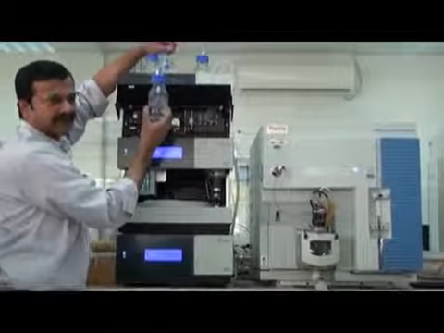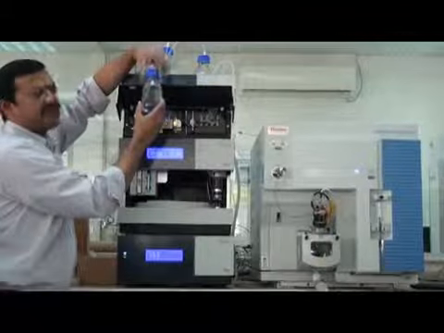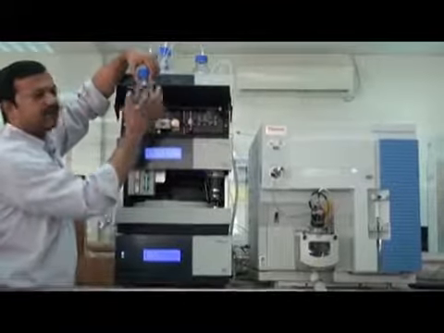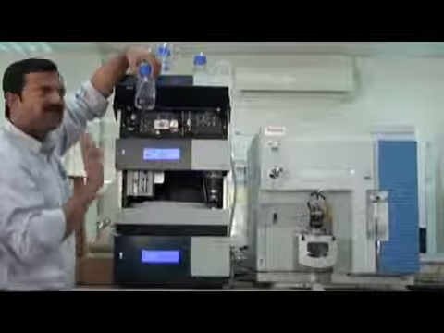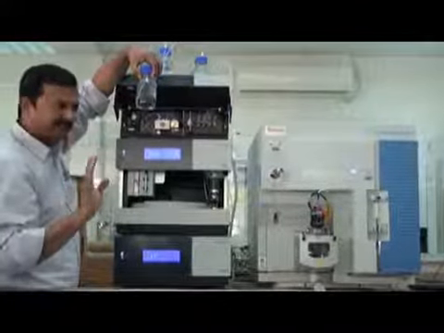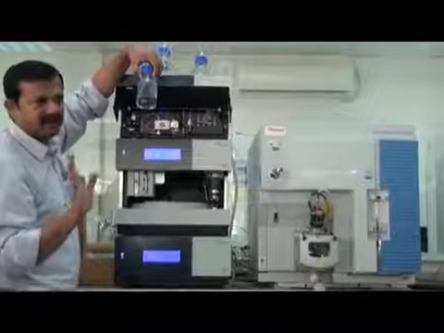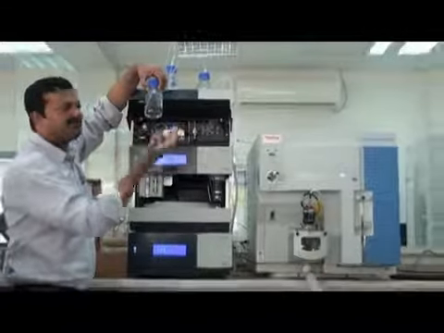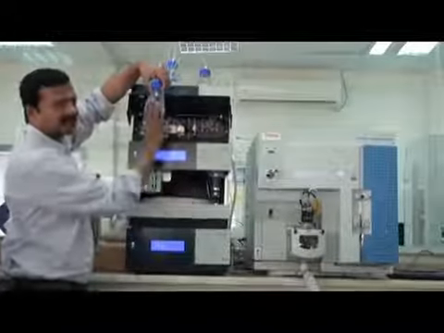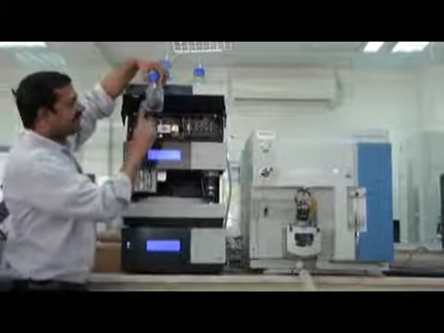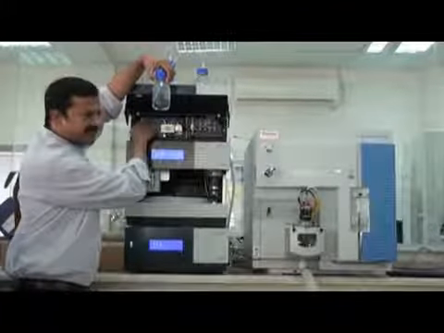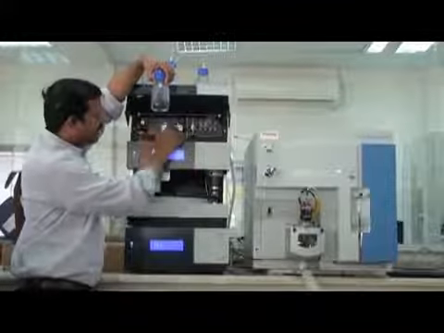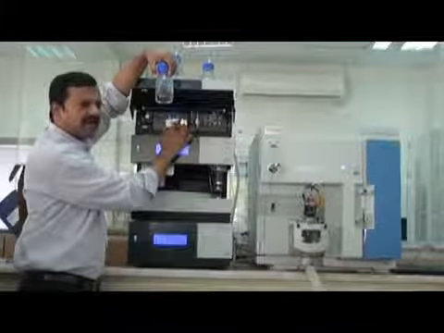This solution, you can put 5 to 10% methanol in water without any buffer. So that means 90% to 95% water. This solution is used by this peristaltic pump. It will come and wash the rear part of your seals.